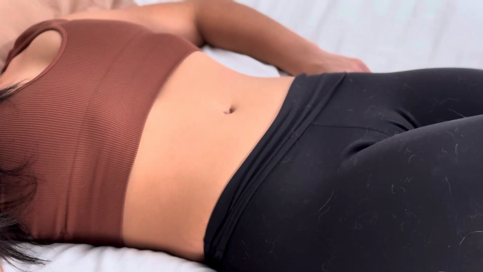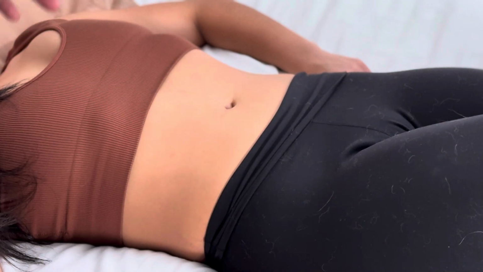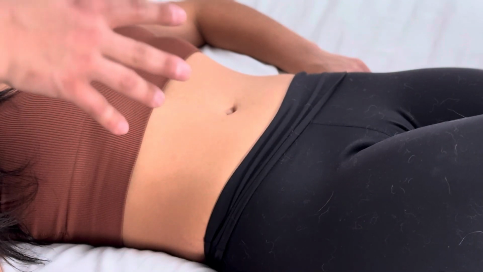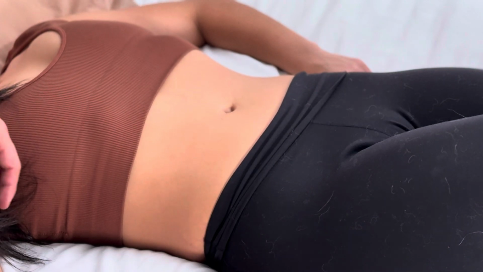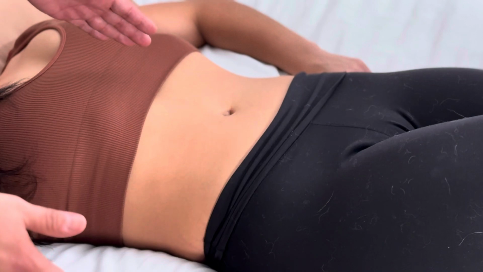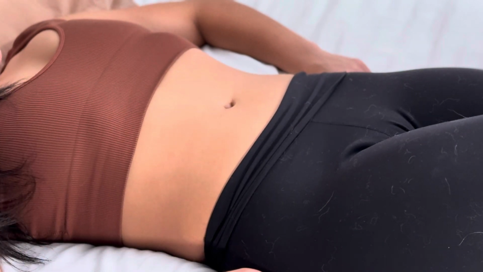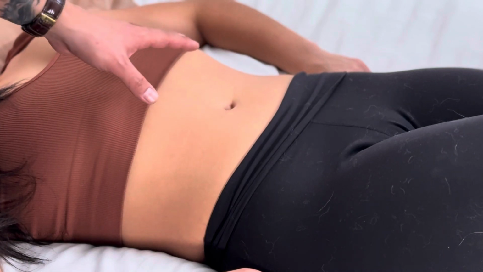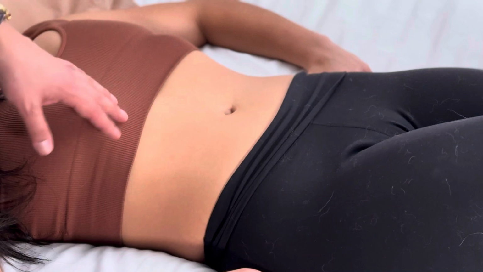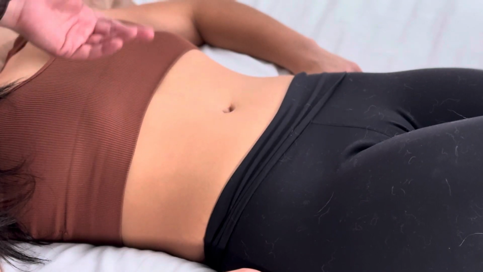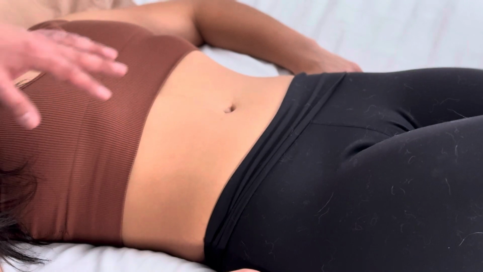So the first thing that we want to do is make sure that the client has an empty bladder. We also want to make sure that the client assumes a comfortable position, head on the pillow, arms relaxed alongside the abdomen. I also want to ask the client to point out any painful areas. During the palpation portion of the examination, these areas should obviously be examined if there's anything that stands out. Do you have any painful areas in your abdomen? Okay.